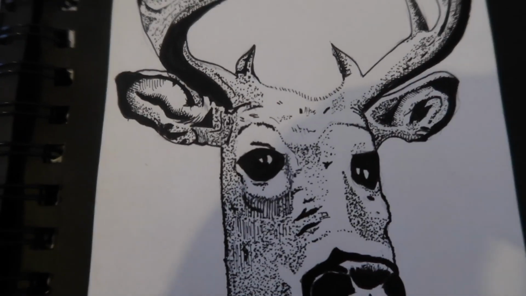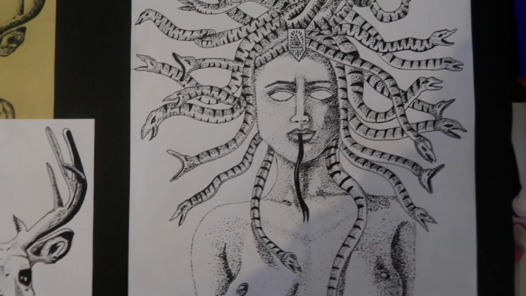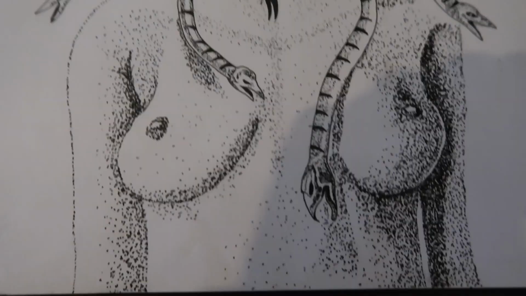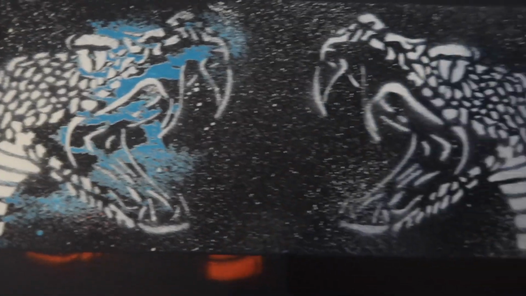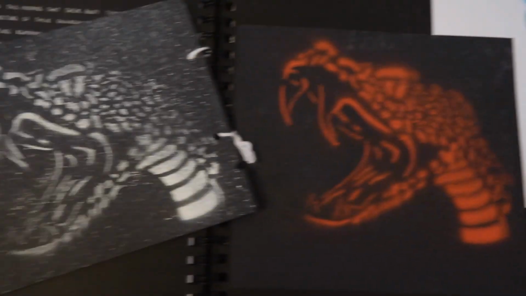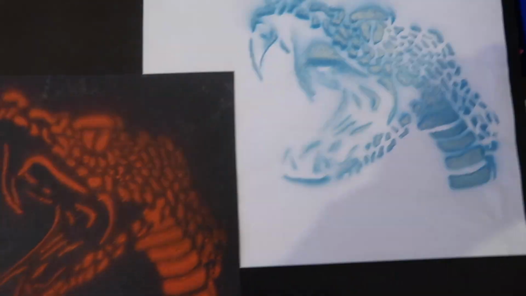I love stippling. Stippling is my favorite kind of technique. And then I did Medusa. Then I looked into snakes, because I find them scary. And so I did prints of snakes with spray paint. I did the stencil and then I spray painted them. And then there are some experiments I did.